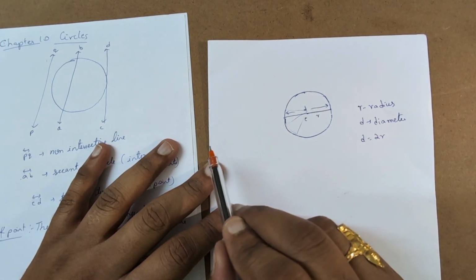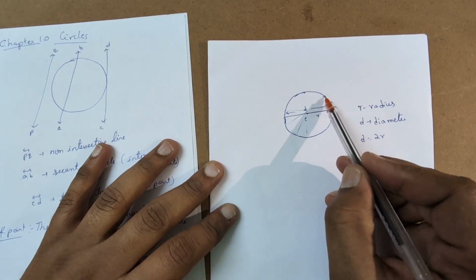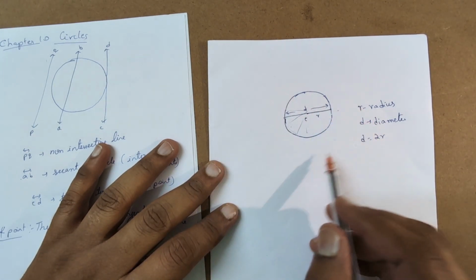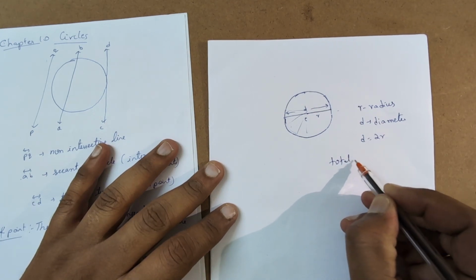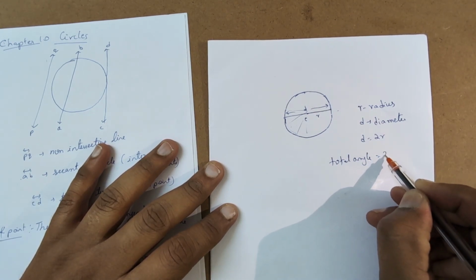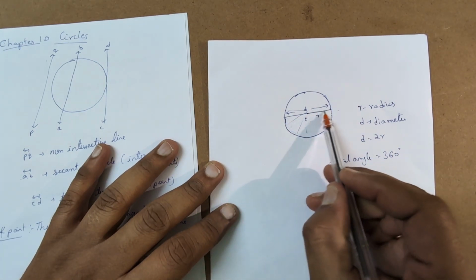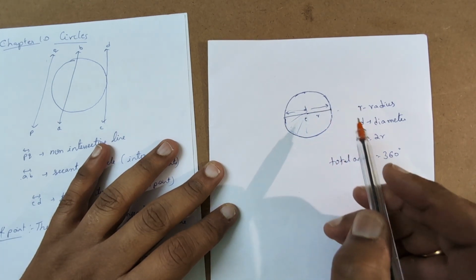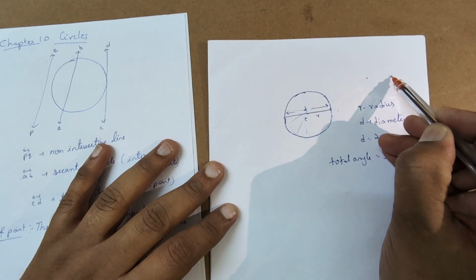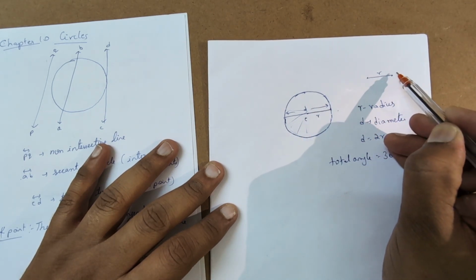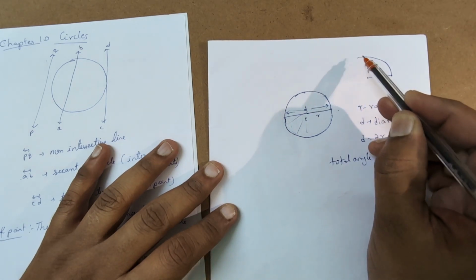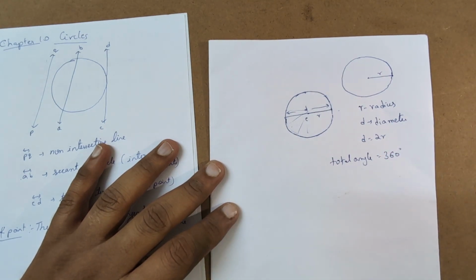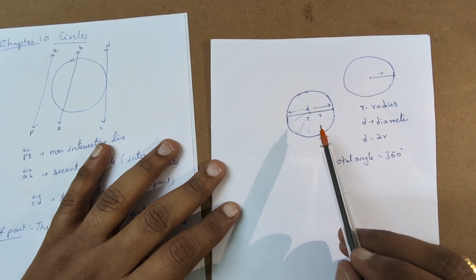So diameter should be a 180 degree line, or it can be like this or any way, but it should be a straight line. And the total angle of a circle equals 360 degrees. That is, I'm starting from here, and if I do a complete 360 degree rotation, I will again stop here. So then the circle will become complete. Suppose this is the center and this is another point. Suppose I am keeping a radius of r, and if I do a 360 degree rotation from that point, then that forms a circle.